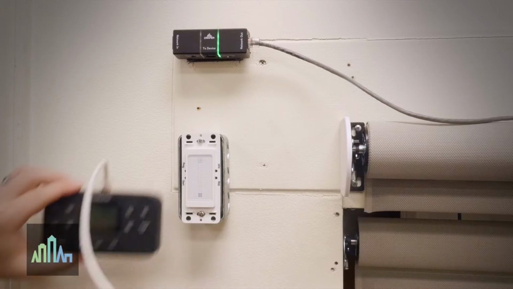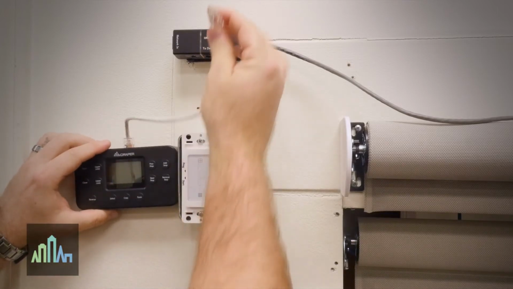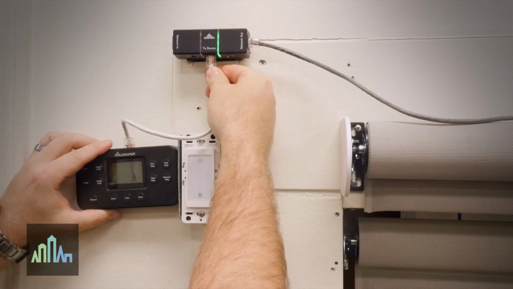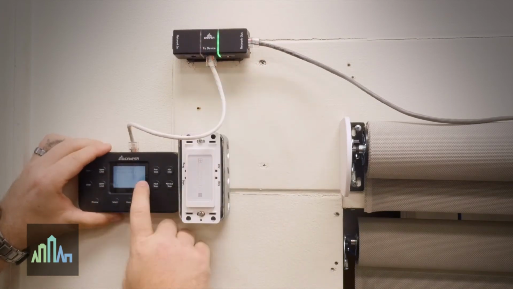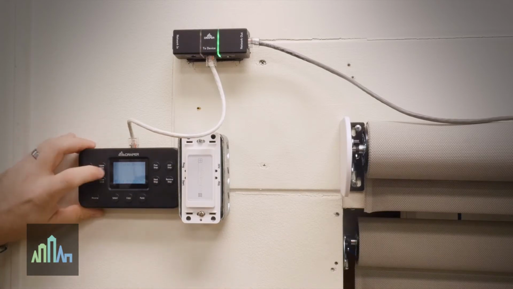So what you're going to do is take your patch cable, plug it into the top of your motor limit tool. Next, you're going to plug it right into the device port of your NDC. The screen on the motor limit tool is going to light up and tell you everything that's going on with the network. You're going to want to let the entire network load up on the motor limit tool before you proceed.